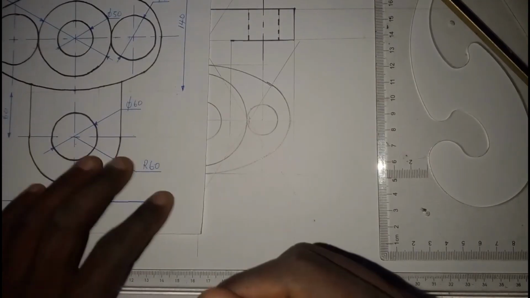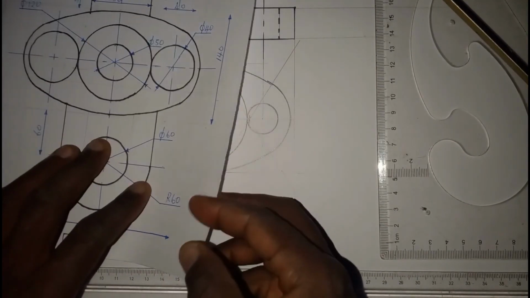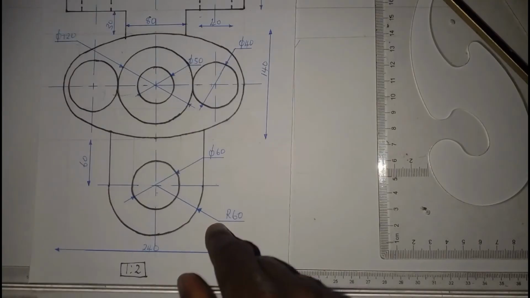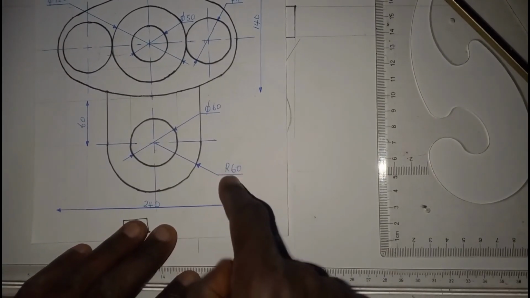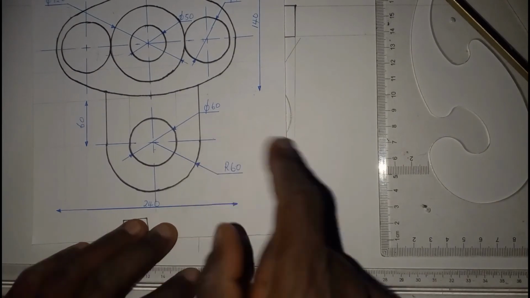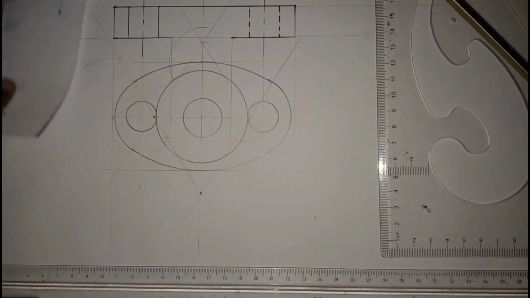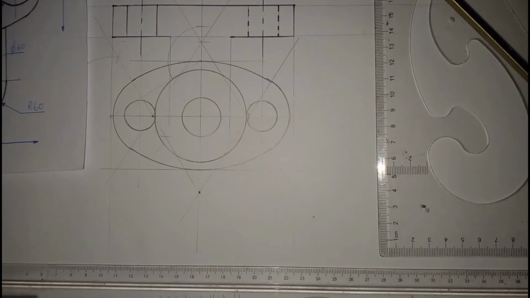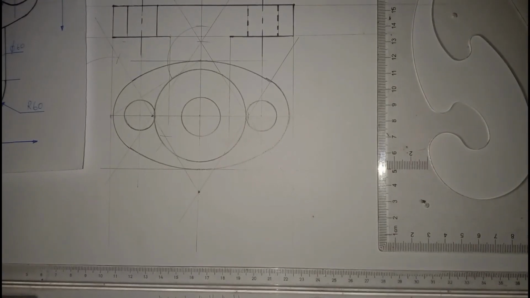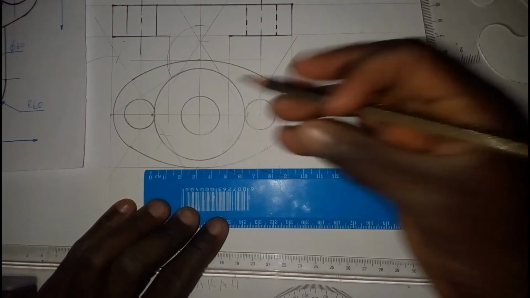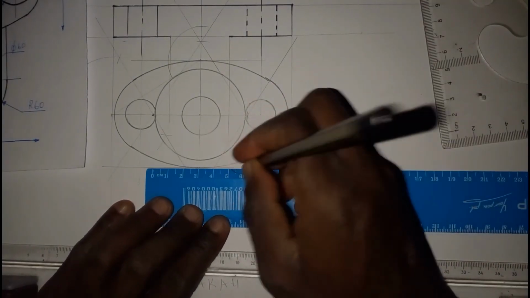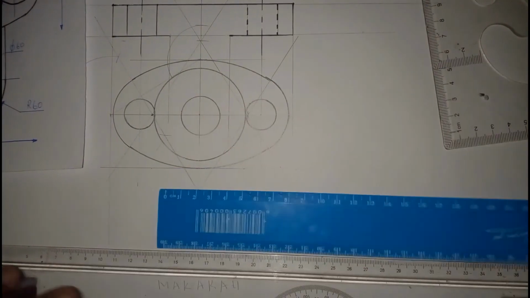And what we're going to do is extend the distance from here to here. I'm going to get it from the diameter of this. Since the radius is 60, we're going to reduce it to 30. So that means the radius is going to be 30. So I'm going to measure 30 on each side from this point. I'm going to measure 30 from here to here.